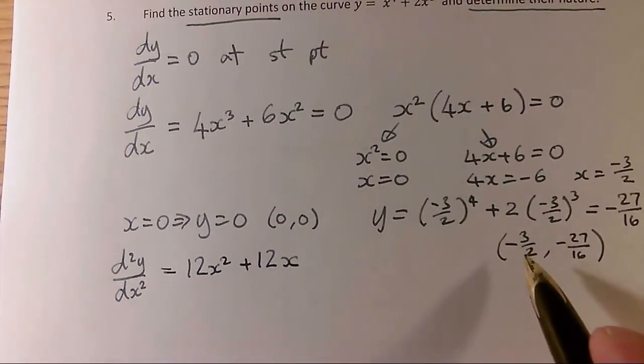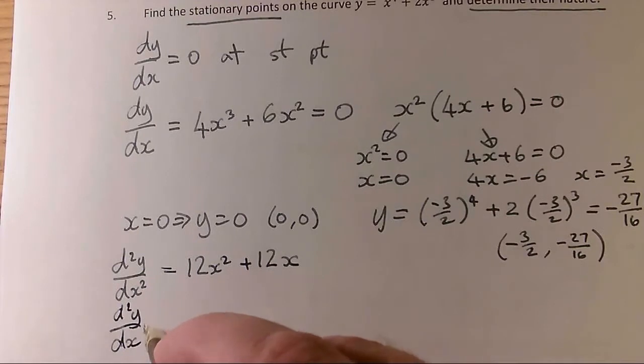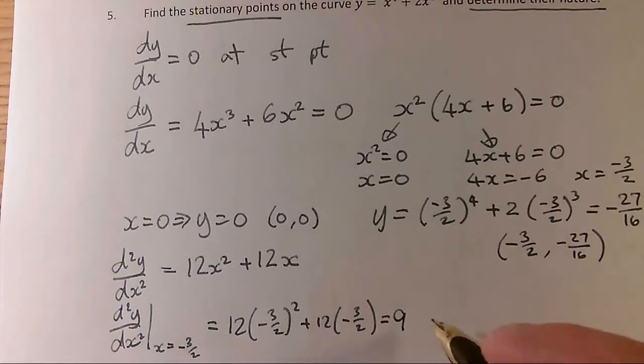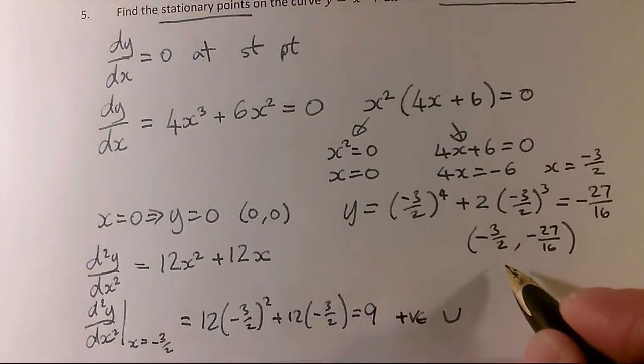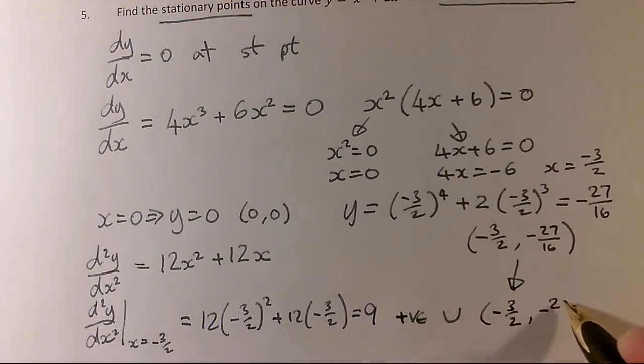Now let's do the second one first. When I take x to be minus 3 over 2, d2y by dx squared, well, I just have to sub minus 3 over 2 in. 12 times minus 3 over 2 squared plus 12 times minus 3 over 2, and I get an answer which turns out to be 9, and that is positive. And if I'm feeling positive, it looks like that. So therefore this is a minimum point, and this was the minus 3 over 2, minus 27 over 16. So give answers at the end: minus 3 over 2, minus 27 over 16 is a minimum.